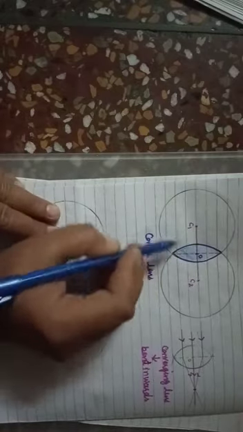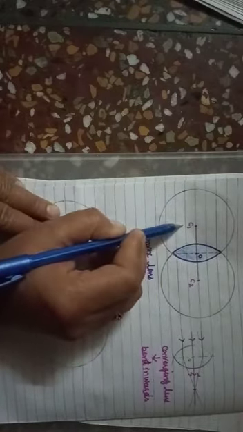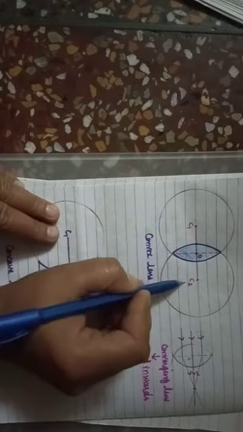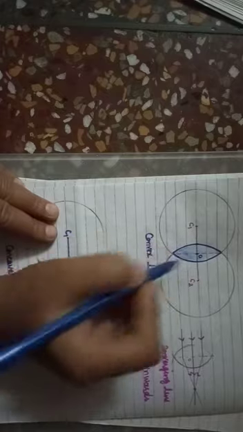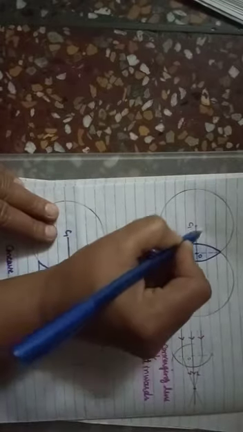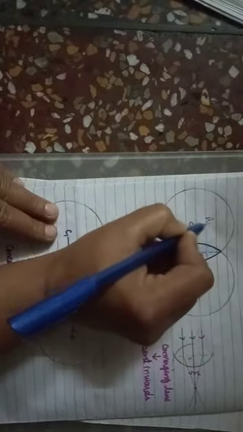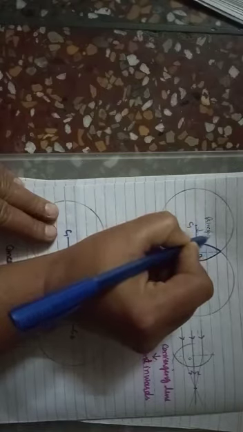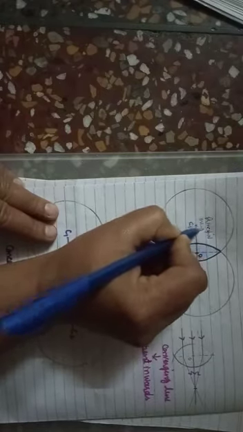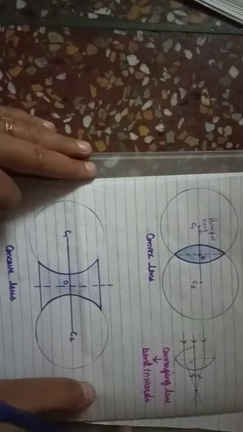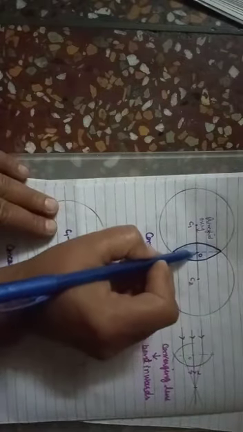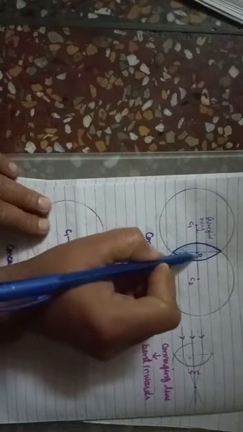A line joining C1, the center of curvature of one sphere, to the center of curvature of the second sphere is known as the principal axis. This is the principal axis. The second one is the optical center. This is the optical center and it is represented as O.